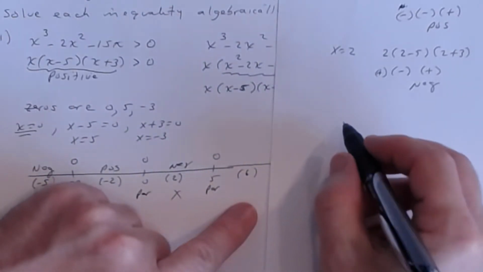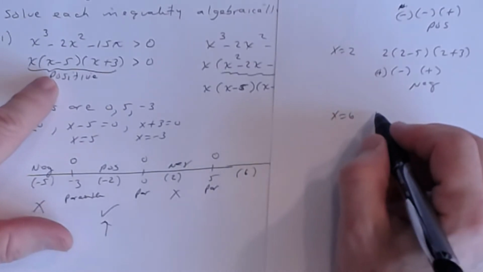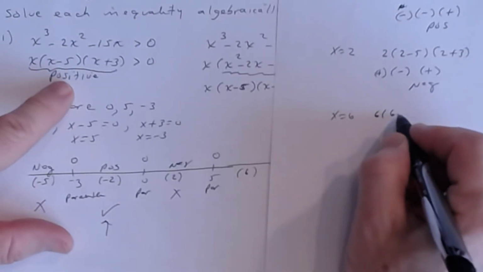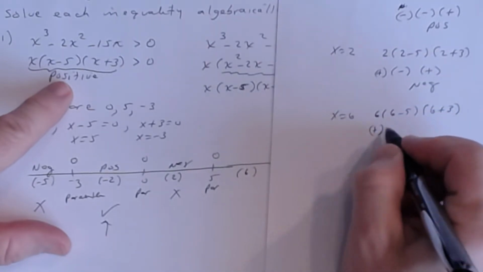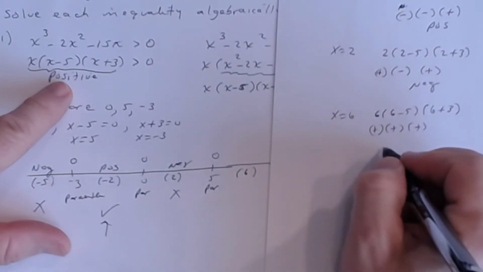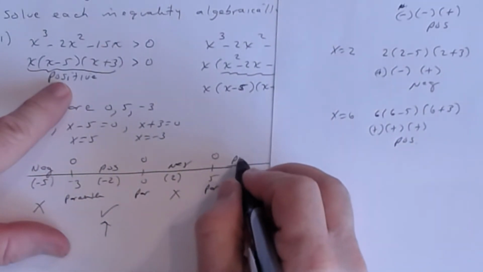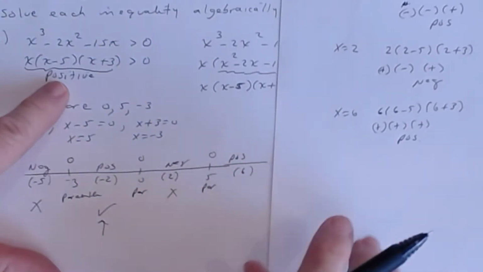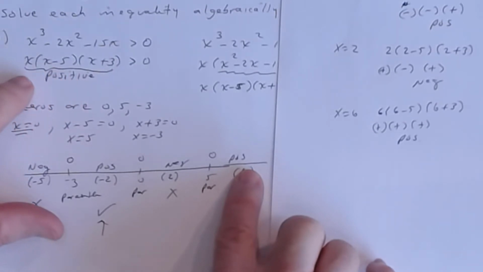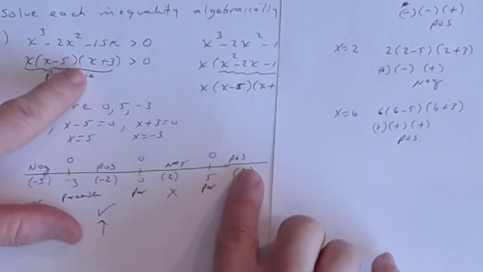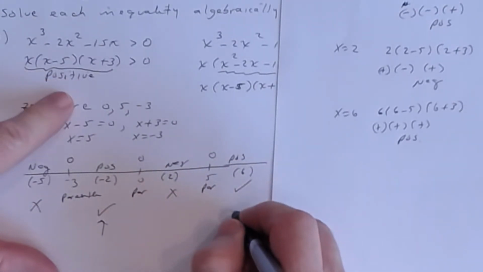And then finally, we use the test point x equals 6. When I substitute that into the factored part, I get 6 times 6 minus 5 times 6 plus 3. Well, that's a positive times a positive times a positive, and that is a positive. So no matter what real number I choose between 5 and infinity, when I substitute that value of x into the original problem, this product is going to be positive. So this is a solution.